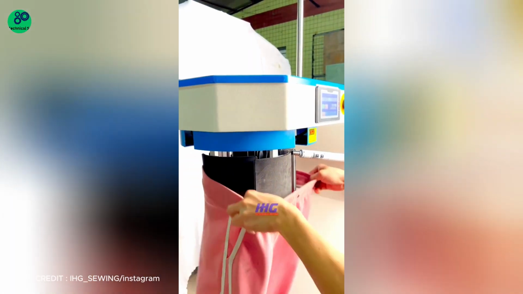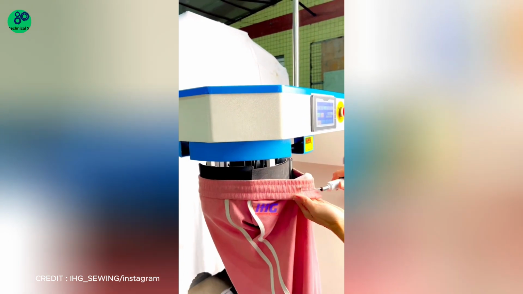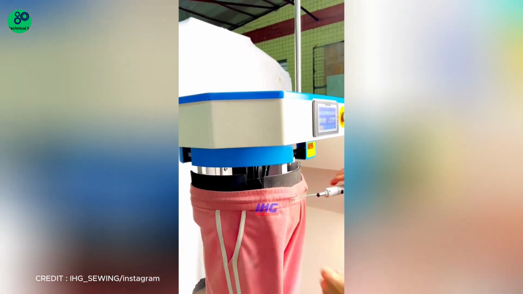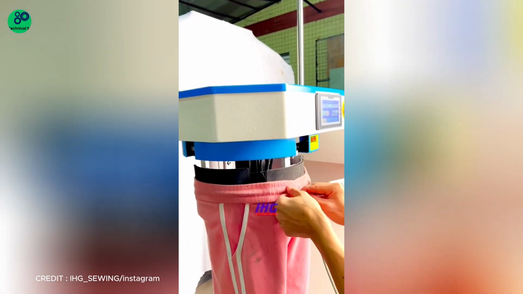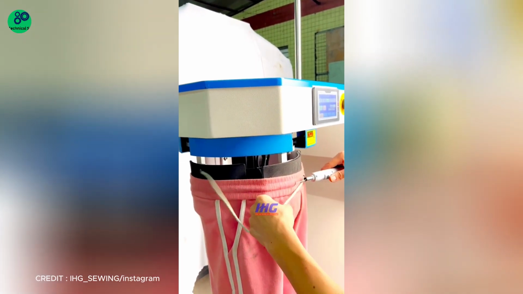An automatic string threading machine is commonly used in the textile industry, particularly in the production of casual wear that requires a drawstring waist.